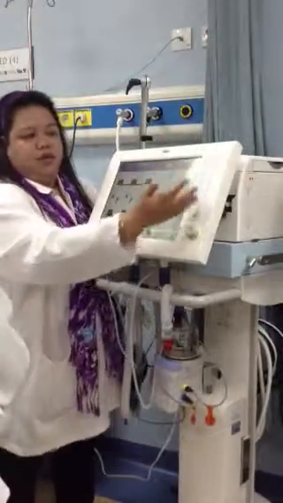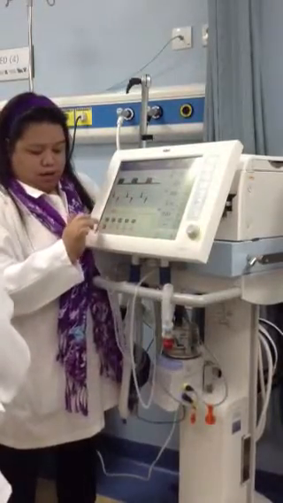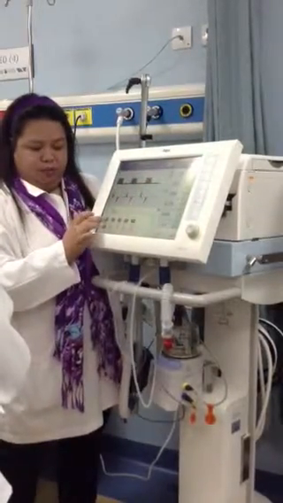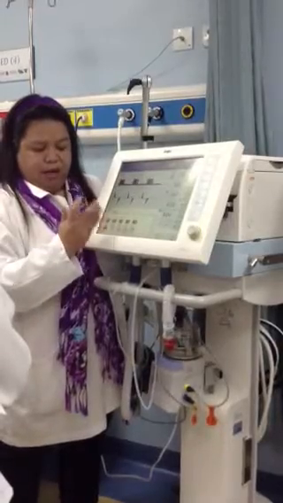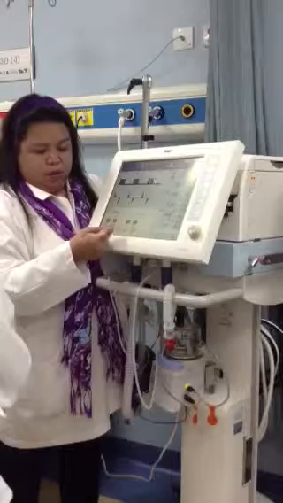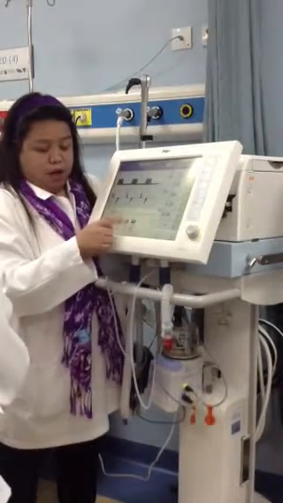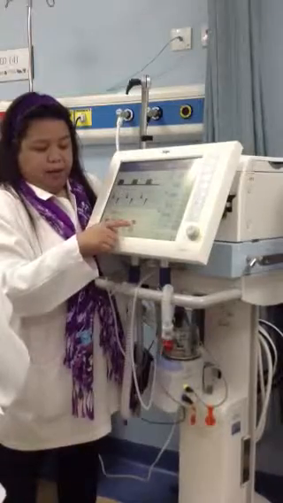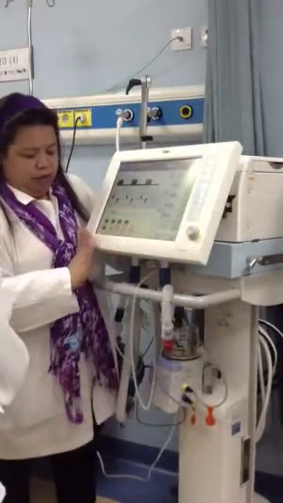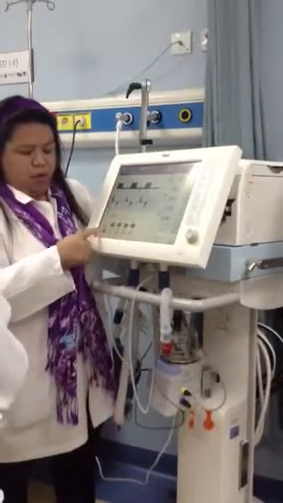This side is all your settings, your alarm limit. If you have alarms, you can set the high and low alarms. For your airway pressure, only high alarm. Your inspiratory tidal volume, high alarm only. Your spontaneous RR, and your apnea trigger apnea, only high. Only for the minute ventilation, you can set the low and high alarm.